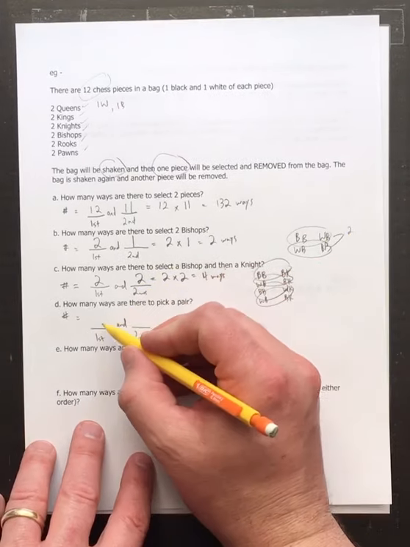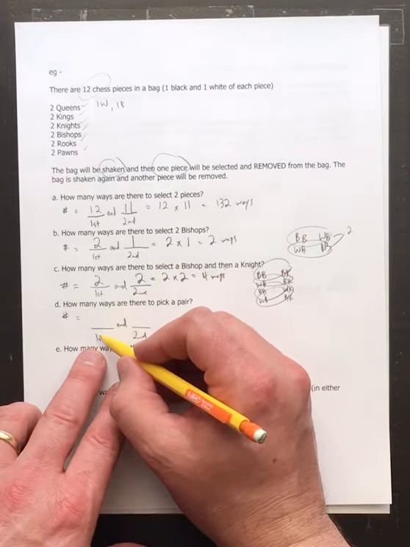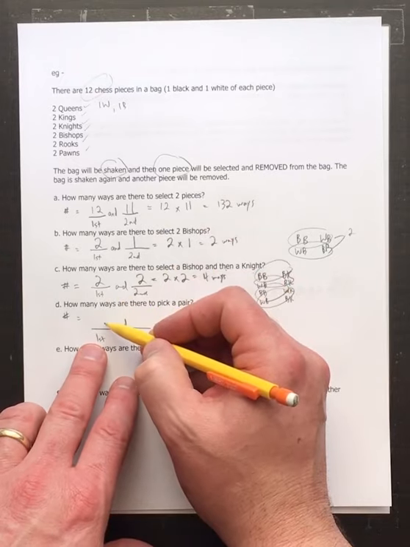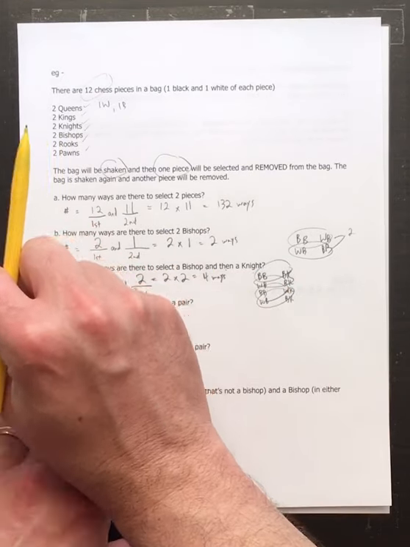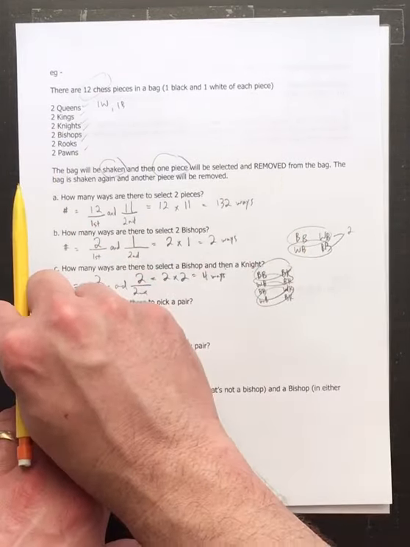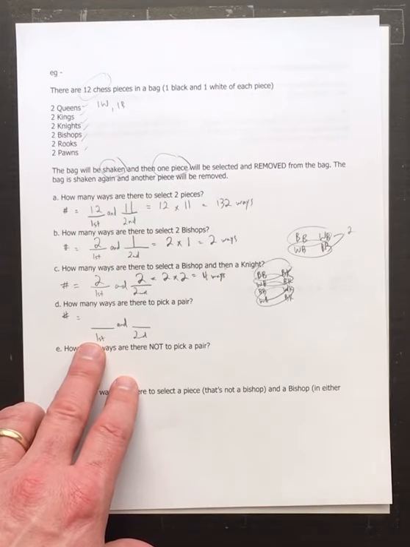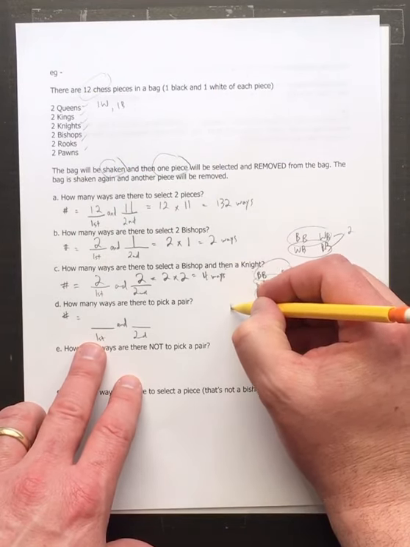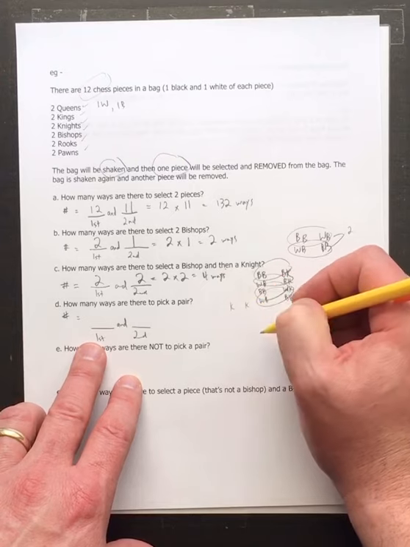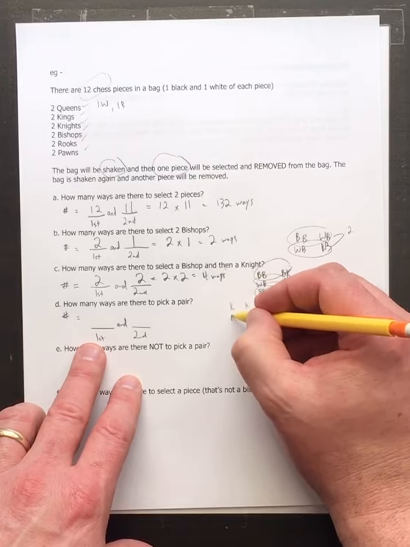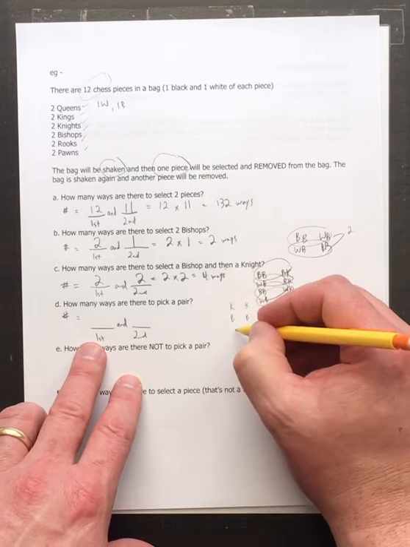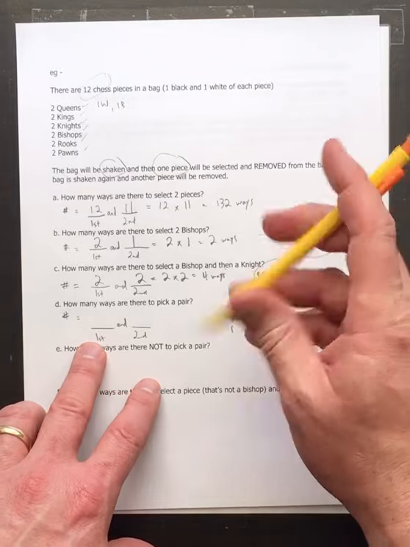Okay, well, what I do know is this. In my first piece, I don't have to worry about who's a pair and who's not a pair. So how many different pieces could I pick for the very first spot? Well, I don't have a pair yet, so anything can come out. So if I chose a black knight, then my second one would have to be a knight. But I could choose a bishop, which means my second one would be a bishop. Or I could choose a pawn, and my second one would have to be a pawn.